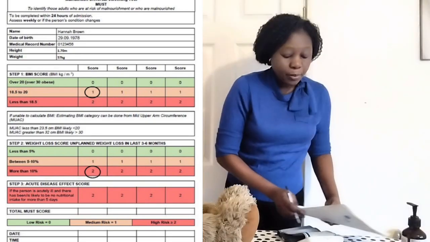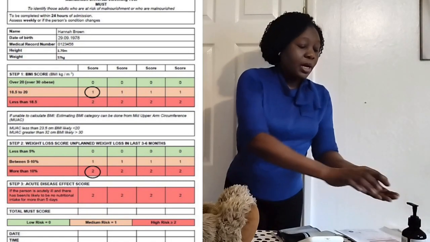So that's done now. I'm going back to Anna. I perform my hand hygiene again, following the 7-step technique of WHO for hand hygiene.